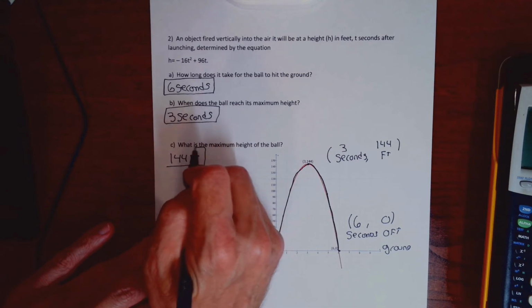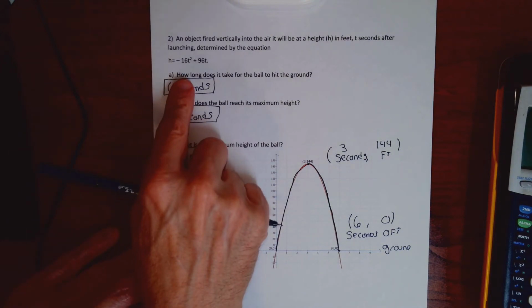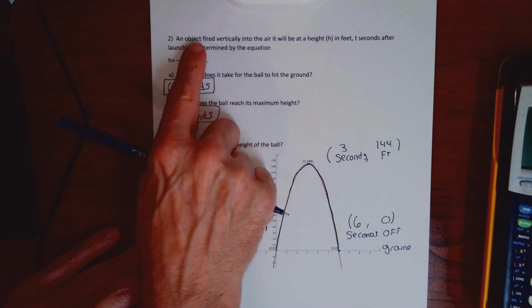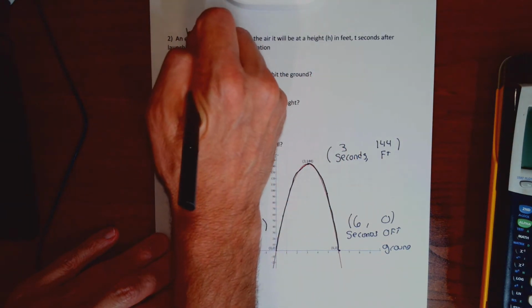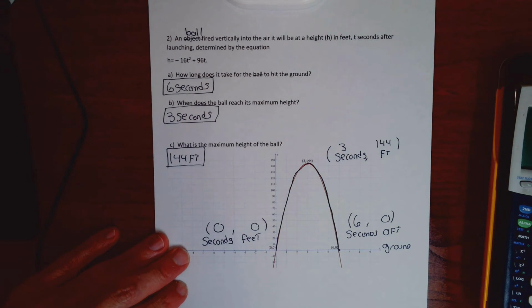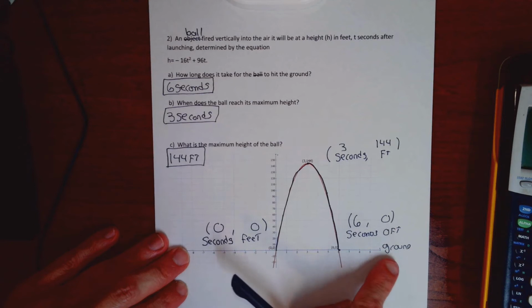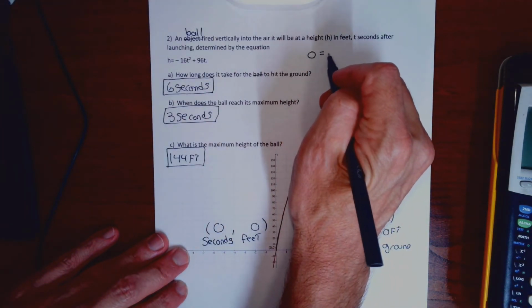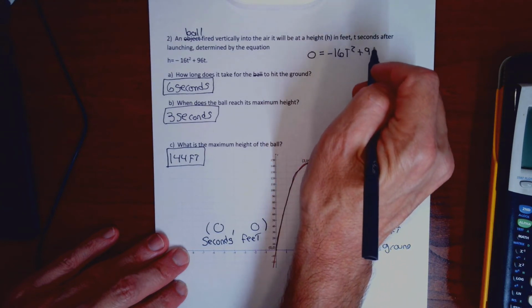None of this is terribly hard in terms of algebra, but it's algebra, so it's got to be something. So for part A, how long does it take for the ball to hit the ground? This should probably say object, or if this said ball, then this is better, so I'll change that. To do that, I'm going to make the height 0 feet because the ground has a height of 0 feet. So to do part A, I'm just going to write 0 equals negative 16t squared plus 96t.